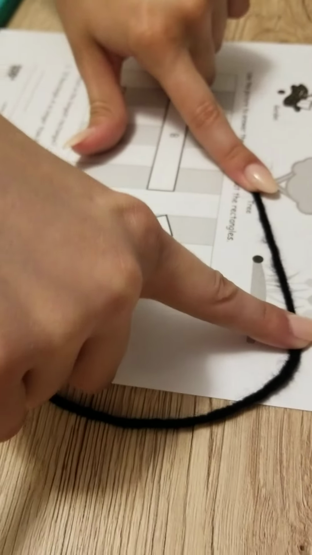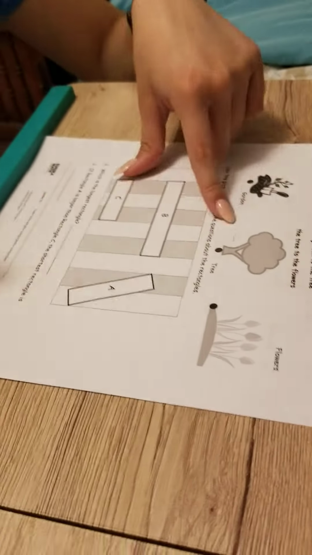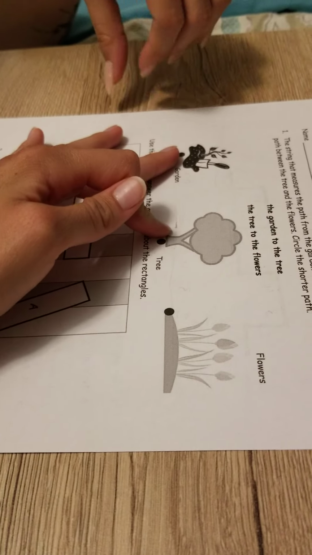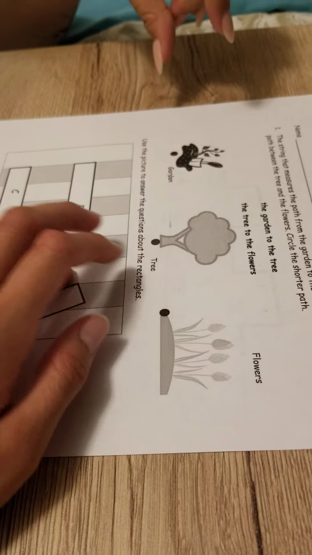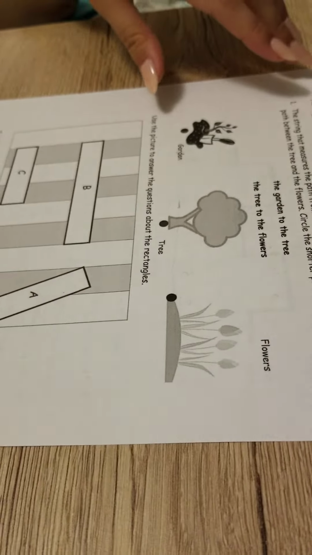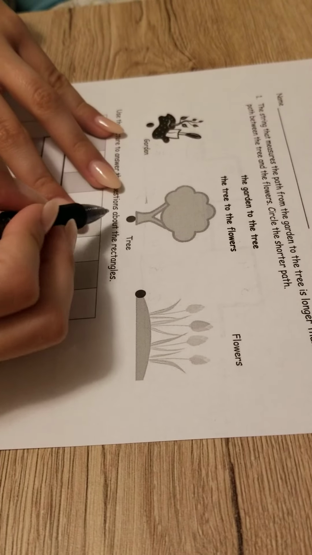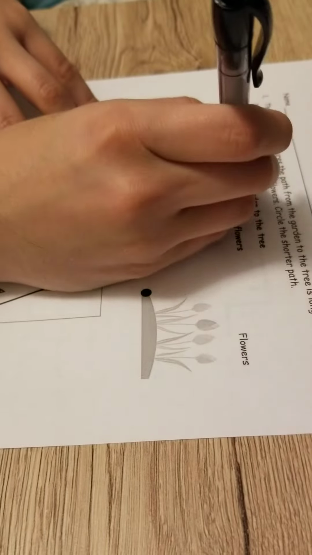It's like almost double. Okay, so that's with using the string, but I think we could solve this even without the string because it tells us the string that measures the path from the garden to the tree is longer than the path between the tree and the flowers. So it tells us right there. So we're circling the shorter path. Okay, the shorter path is from the tree to the flowers.